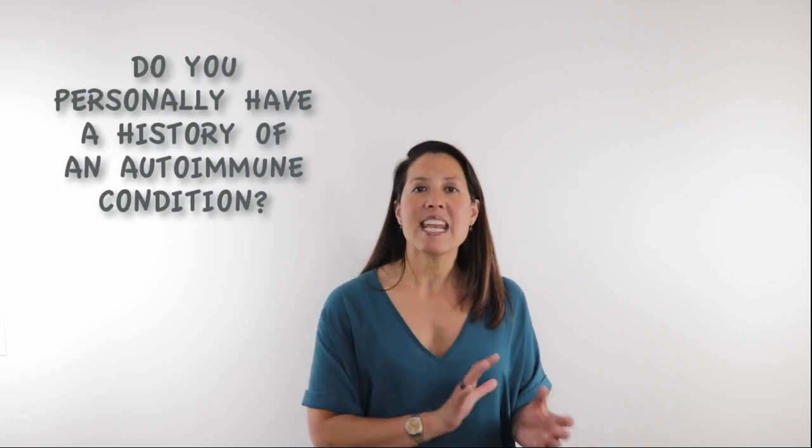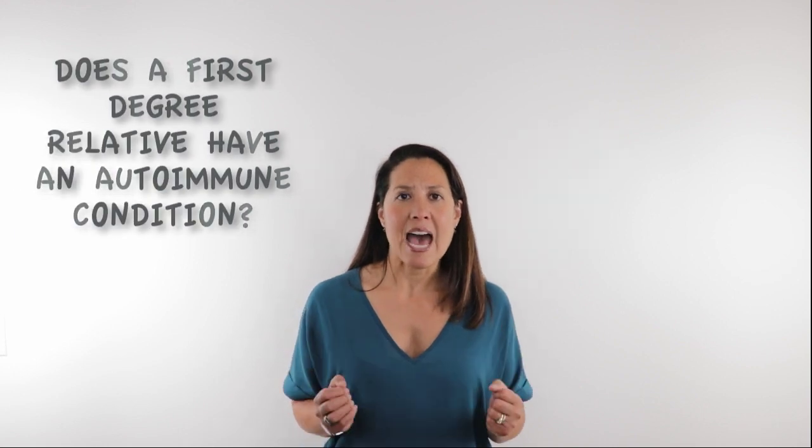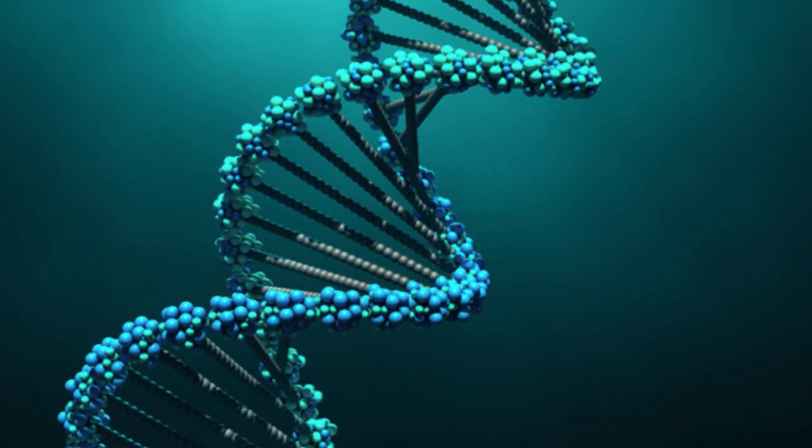So in terms of that genetic susceptibility, what we can look at is, first of all, our own personal genetics. So if you have had an autoimmune condition at any other point in your life, then that would leave you more susceptible to an autoimmune condition later on in life. If anyone in your family, so a first degree relative, has an autoimmune condition, this can also increase your susceptibility to an autoimmune picture. So there's definitely some genetic markers that can indicate that you may be more susceptible. Typically, there's a genetic susceptibility to an autoimmune picture, which would put you at an increased risk of an autoimmune condition.